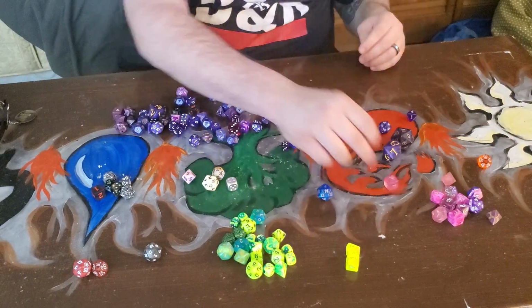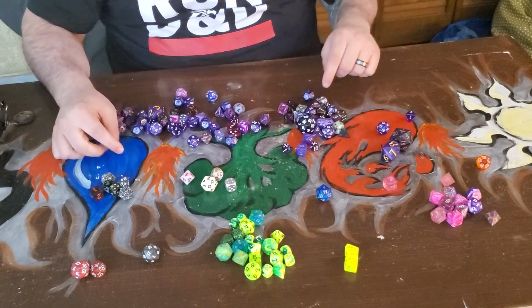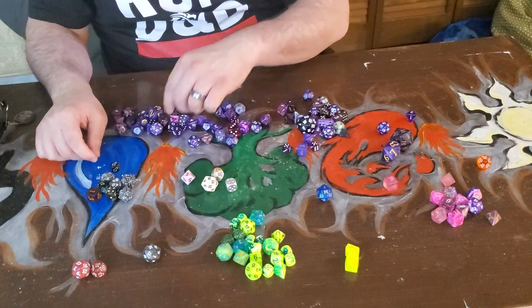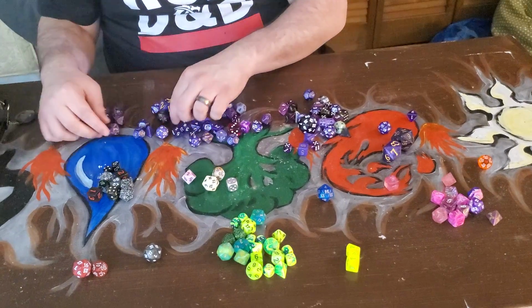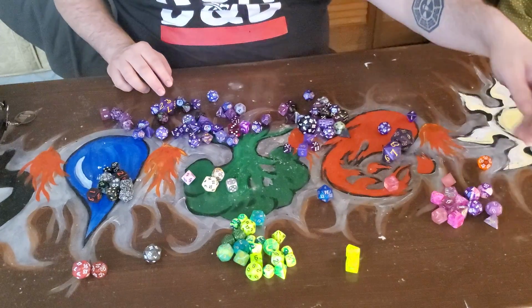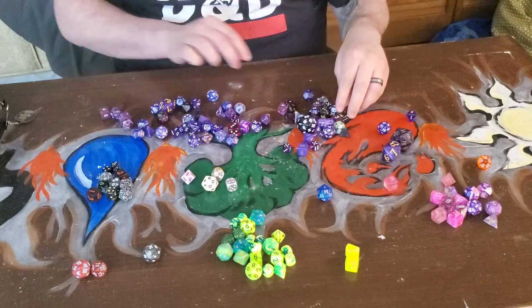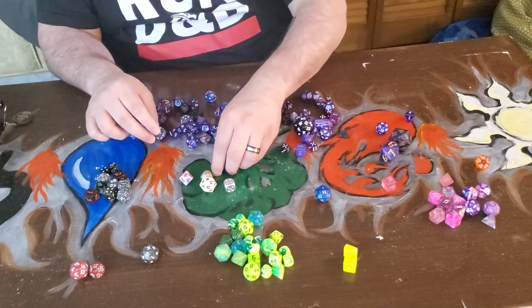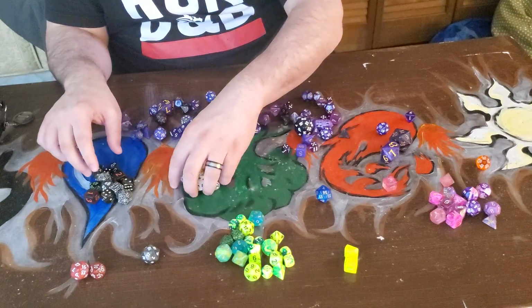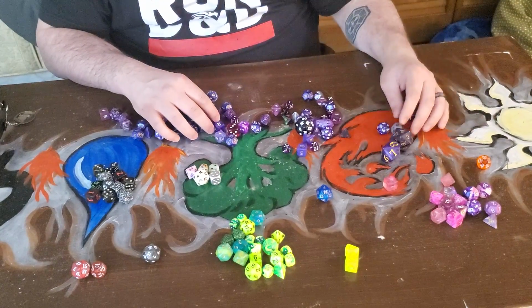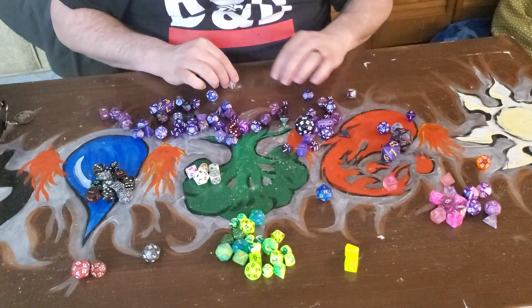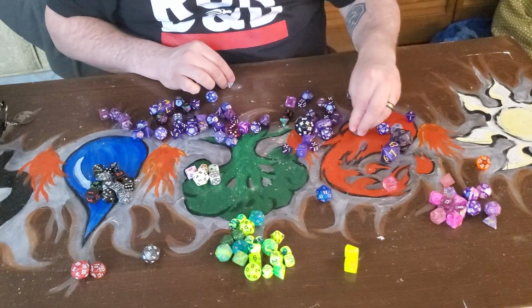And the plan, after we're done with this, once we get this all sorted, is to go back through and try to figure out if we can make them into even smaller groups. Now, I know I didn't ask you guys to do that, but I think it's a really important idea to consider when we are looking at organizing our different dice.